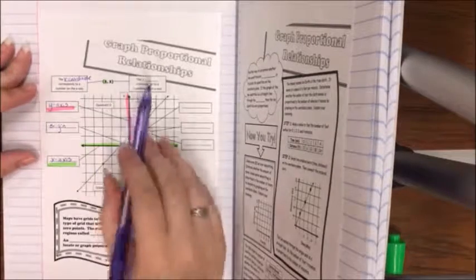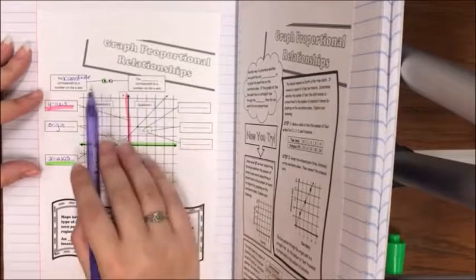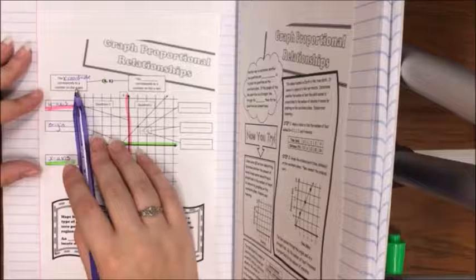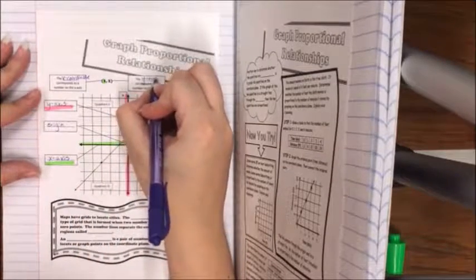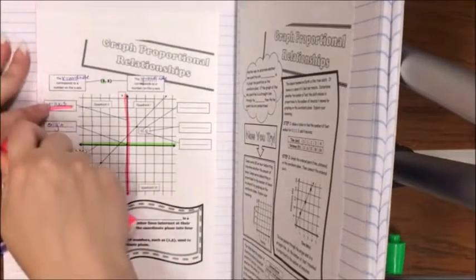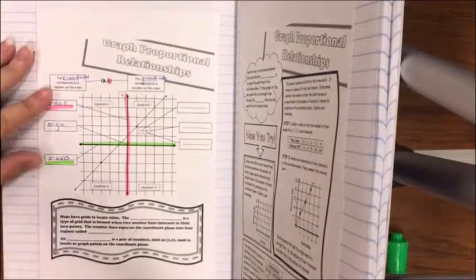And then over here it says the blank corresponds to the number on the y-axis. Well, if this one corresponded to the x-coordinate, this one's going to be the y-coordinate. I'm sorry, the boxes are really small. Okay. So that's going to tell me how far up and down I need to go.